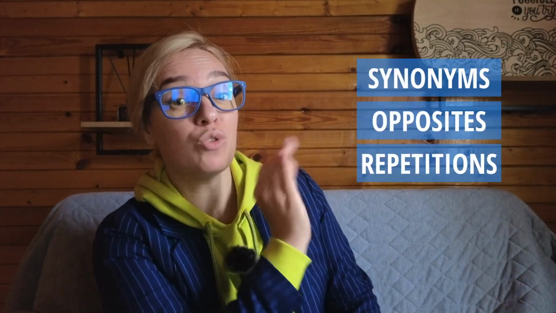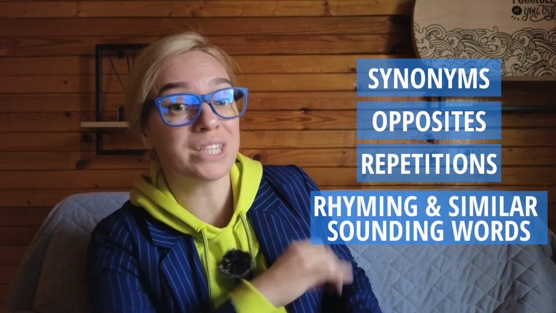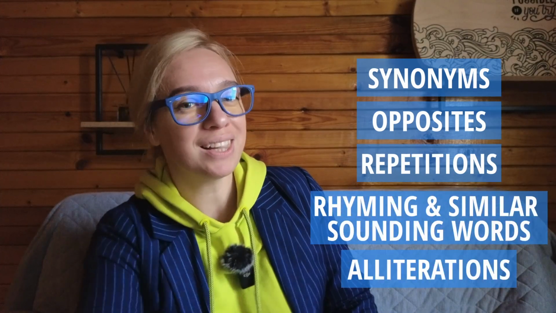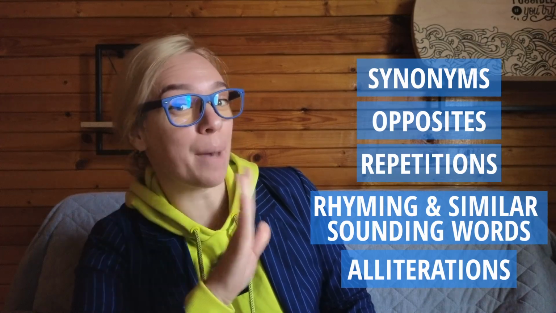There are different types of binomials: synonyms, opposites, repetitions, rhyming and similar sounding words, and alliterations. Let's take a closer look at them.